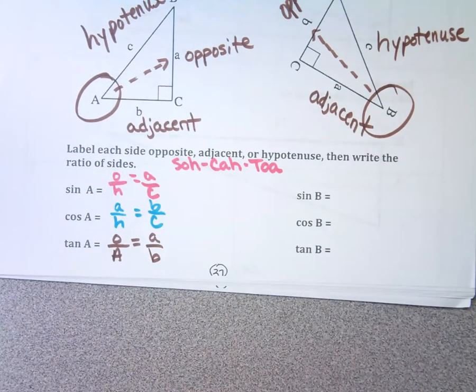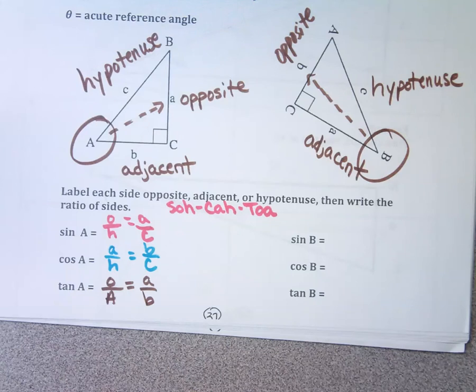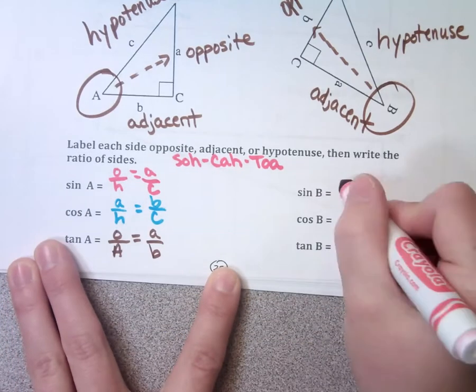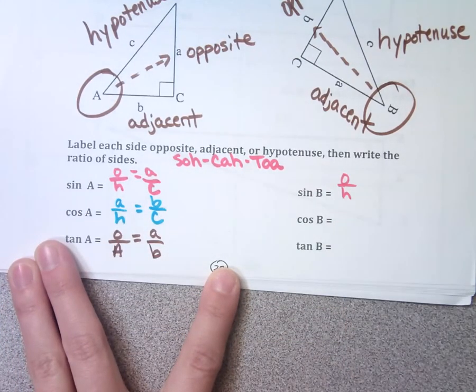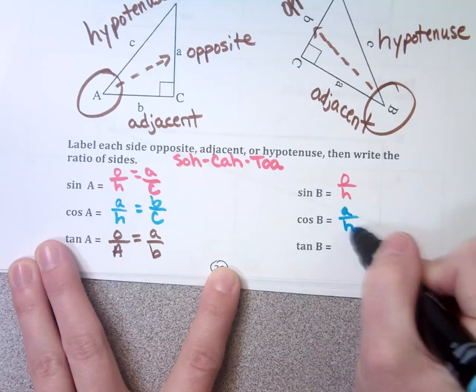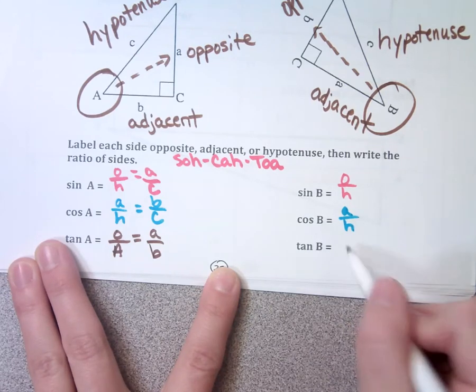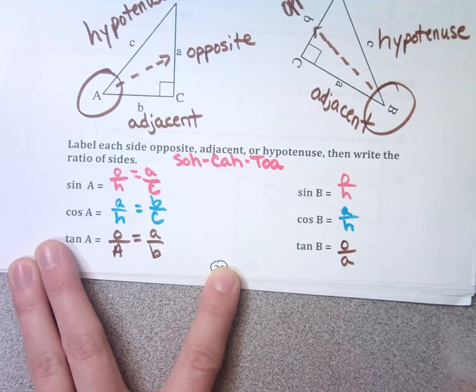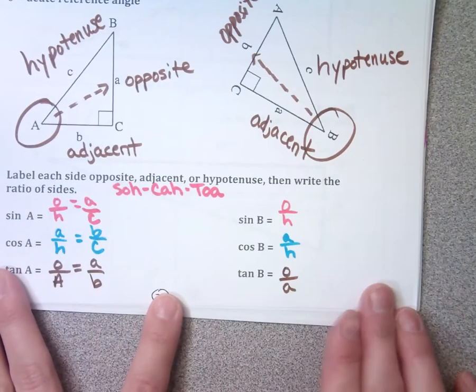Okay, and then these next ones are about angle B. So that's why we talked about what the scenario is if angle B is the one we're interested in, where this one is all the way across from it, so that's why it's opposite. This one's right next to it, so that's why it's adjacent. This one's the hypotenuse because it's across from the right angle. Okay, so sine is what over what? Look at the memory device. Opposite over hypotenuse. Let's go down the list. Cosine is what over what? Adjacent over hypotenuse. And tangent is what over what? Opposite over adjacent.